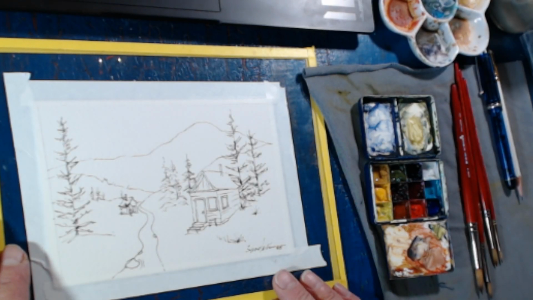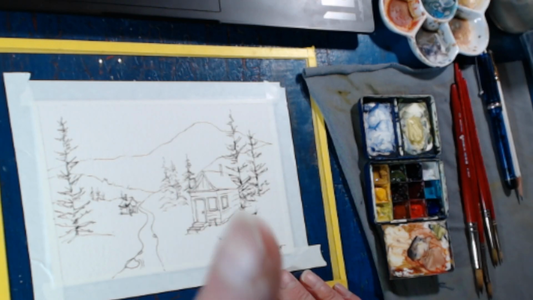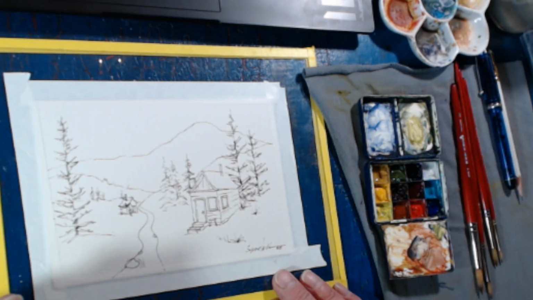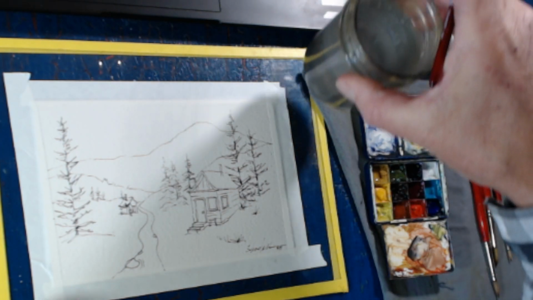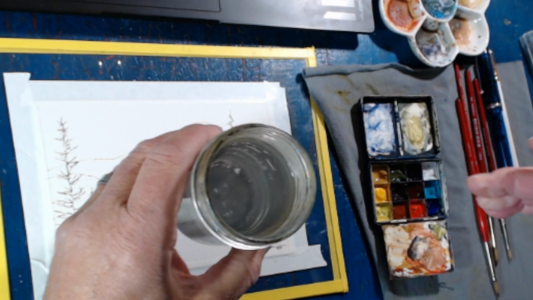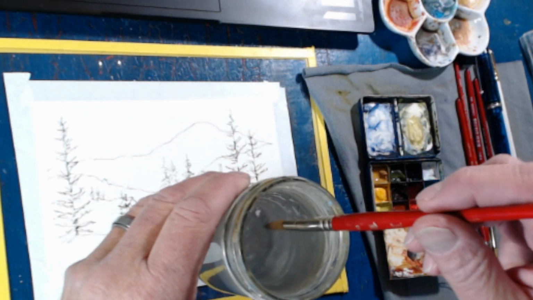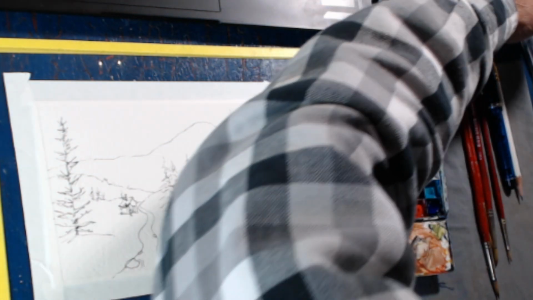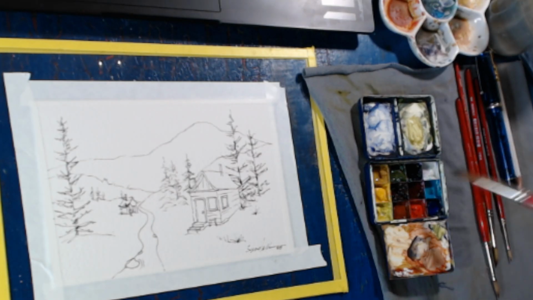Have you paused it? You can pause it, draw the picture, then come back. I'm going to go ahead and start painting this. With snow, you kind of want clean water. My container is pretty used and dirty, but I did put fresh water in it this morning. It's just off camera there. So I'm dipping into the water a little bit.